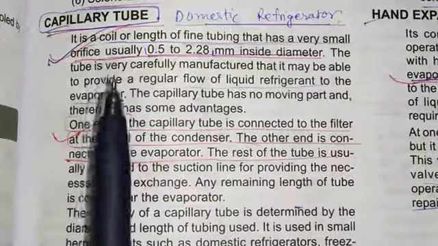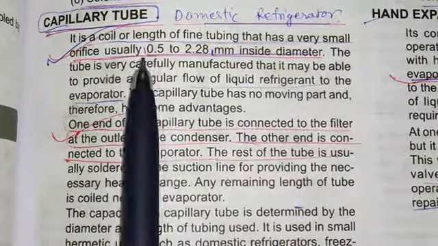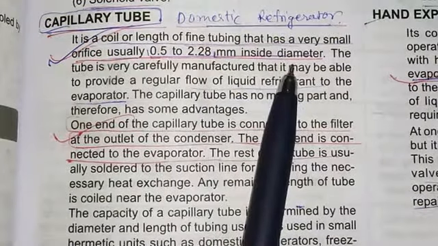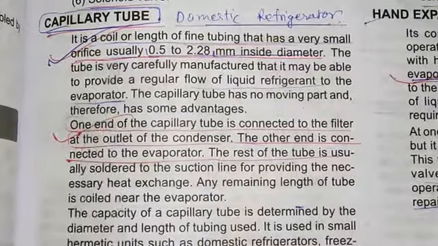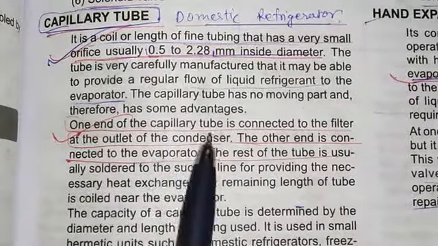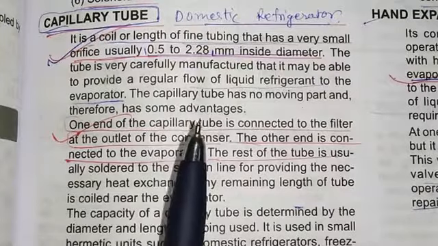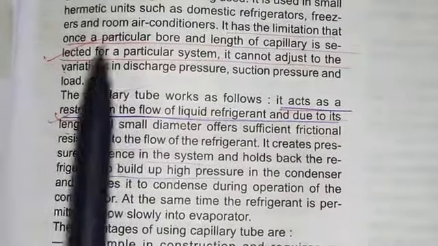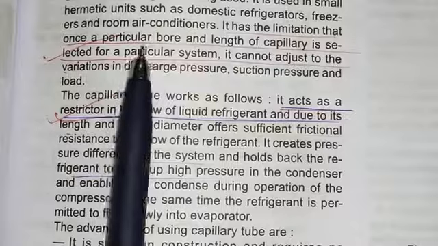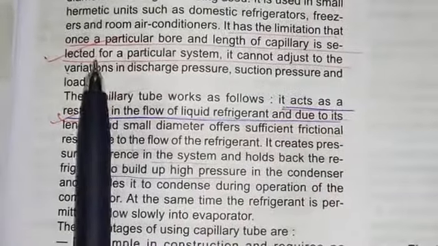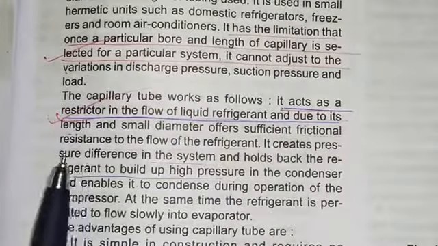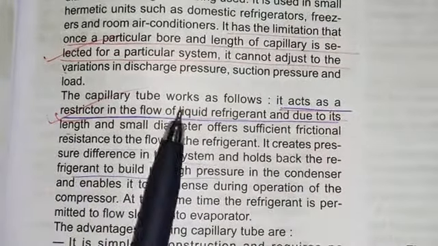These capillary tubes are basically made of copper, and are around 0.5 to 2.28 mm inside diameter. This is basically used in domestic refrigerators, and one end of the capillary tube is connected to the condenser while the other end is connected to the evaporator. A capillary tube has one limitation: once a particular bore and length of capillary is selected for a particular system, it cannot be adjusted.